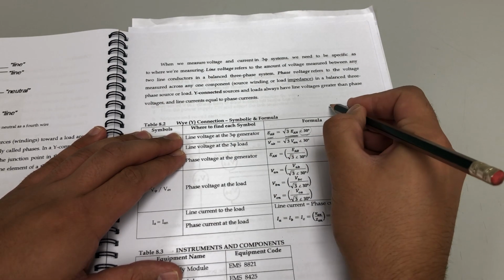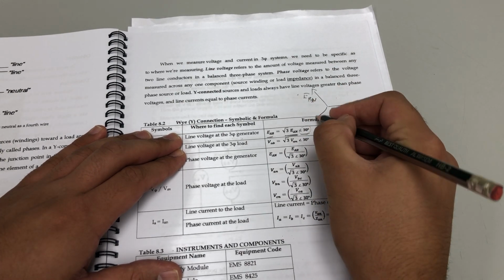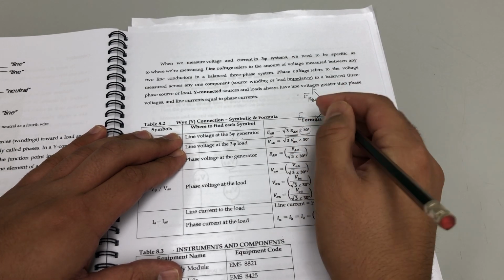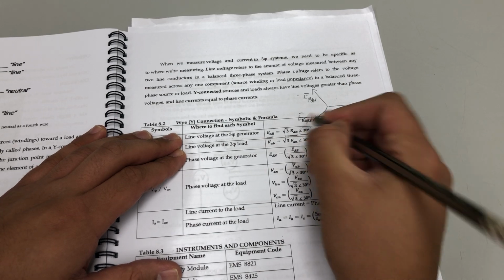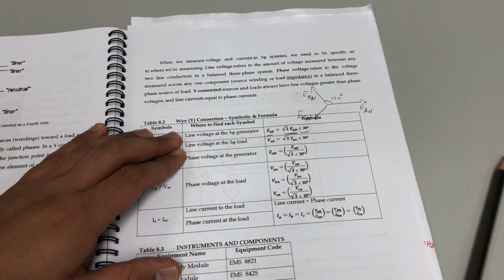EAN, EBN, and ECN. Between each phase and phase there is 120 degrees.